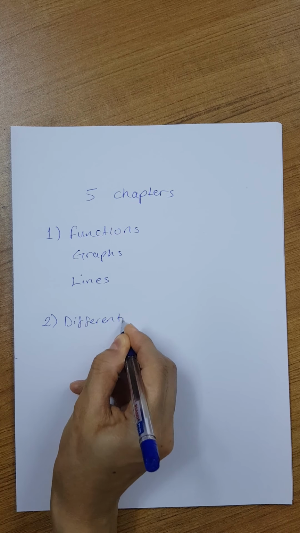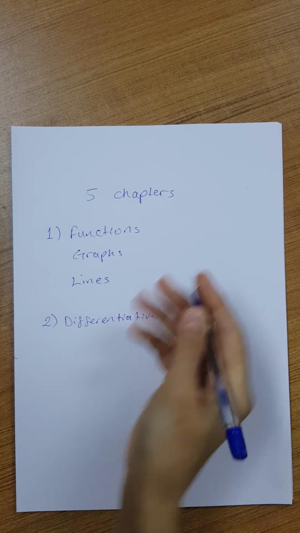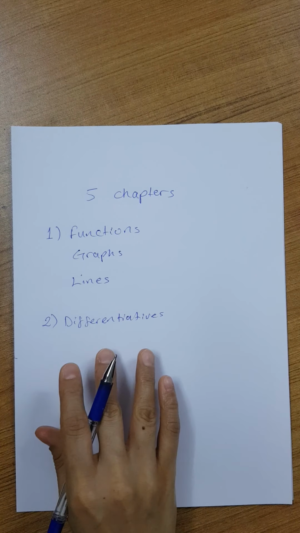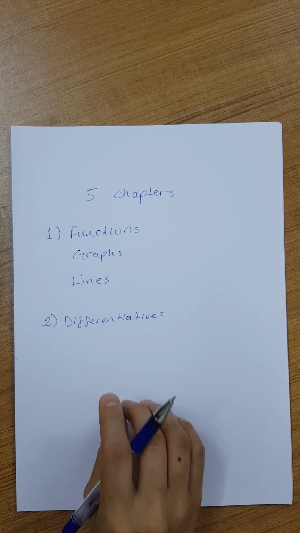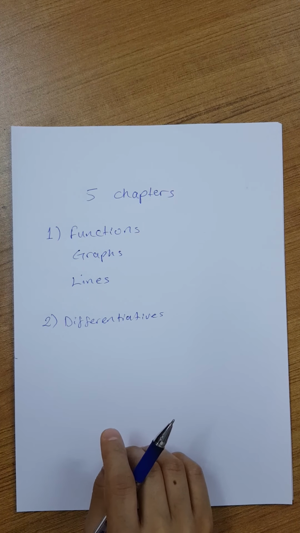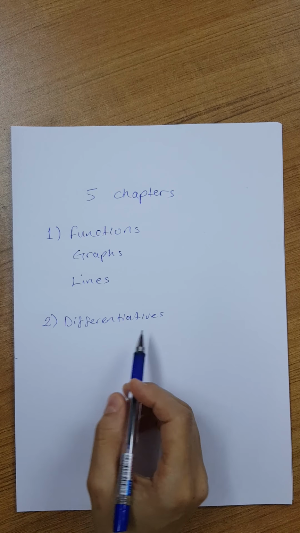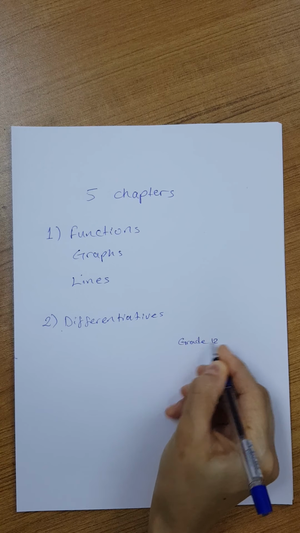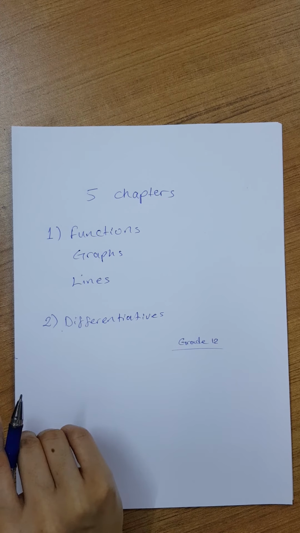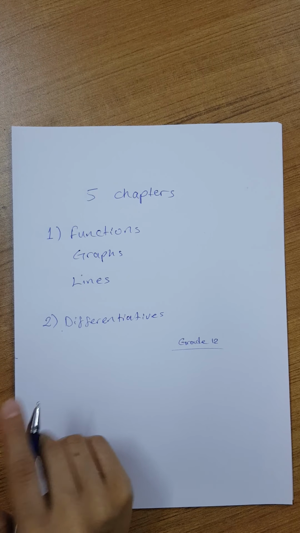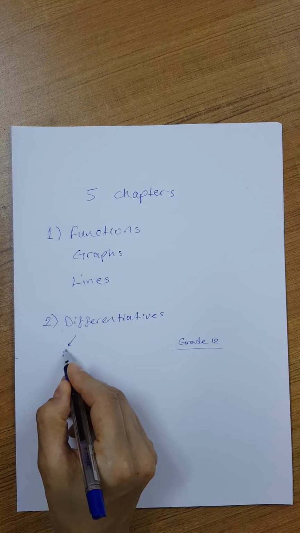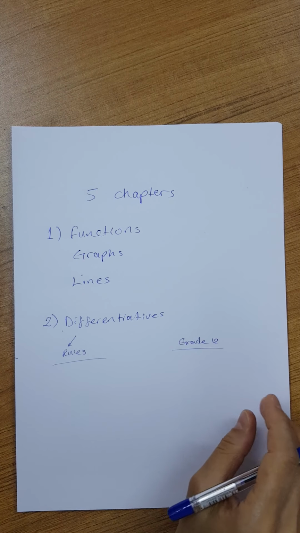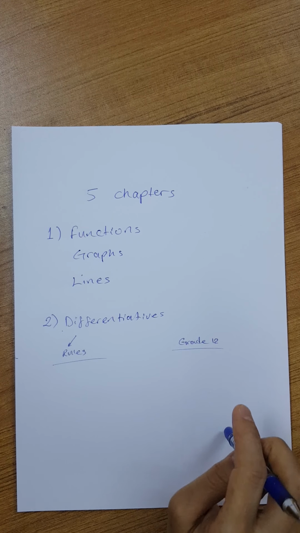What's differentiation? It's the derivatives of those functions. In the first chapter, we will be familiar with functions, their properties, how to deal with them. And in the second chapter, we will differentiate, take the derivative of those functions that we have got. Derivatives you have studied in grade 12, okay? So you are familiar with those concepts, and we will have some rules for differentiation. Applying those rules to the functions that we have got, you will easily find the derivatives of the given functions.